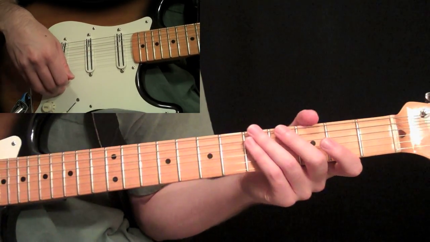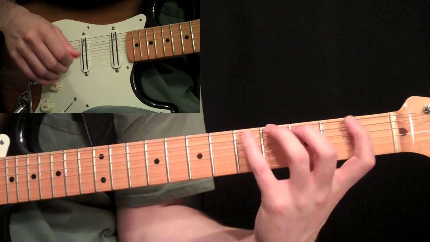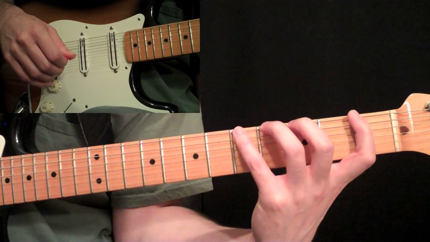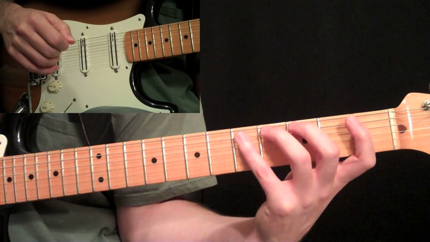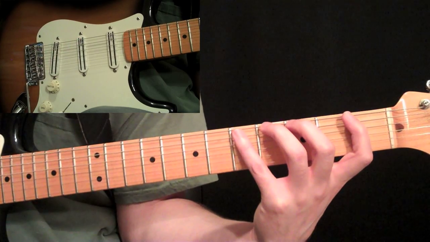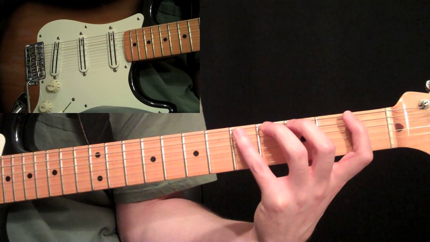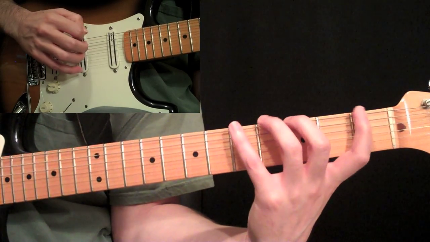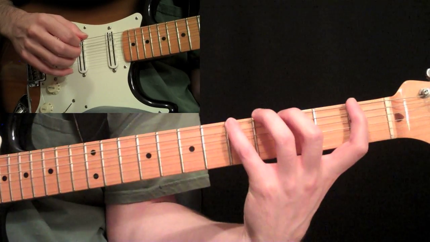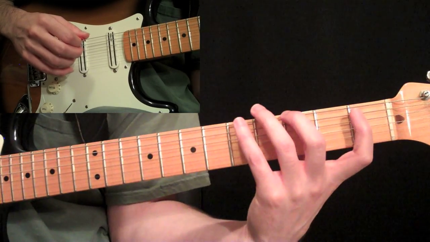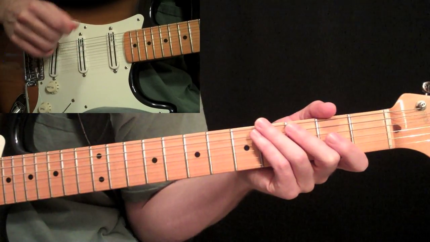All right, so this lesson is basically just so you can see the way I finger playing thirds with these 3 note per string scales. And so you can just get the actual music, the tablature for all these third exercises, and then follow along with the video to see how I'm actually fingering the notes. All right, so let's get started.